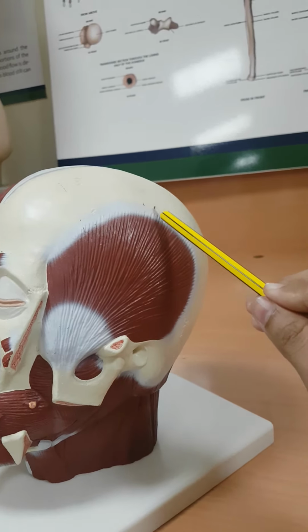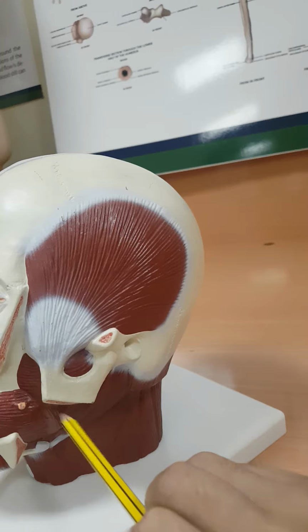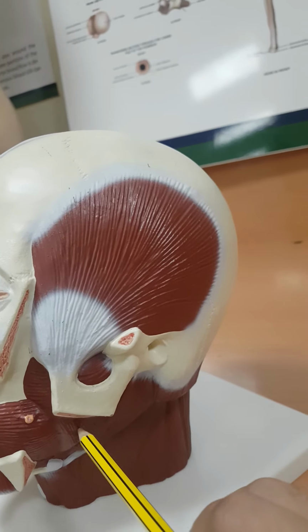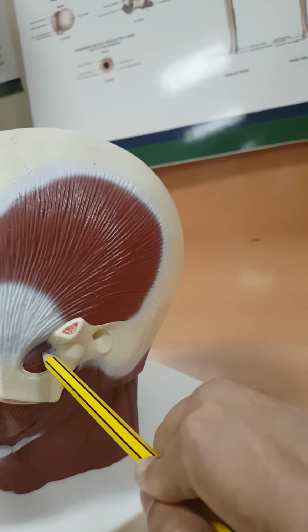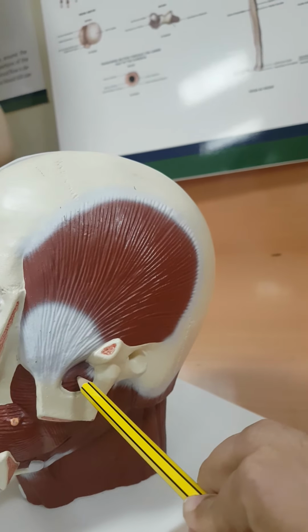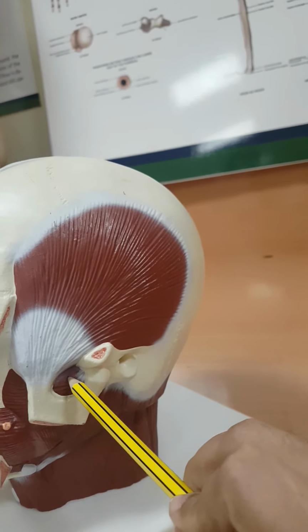Now the third muscle is pterygoid. We have two pterygoids, medial pterygoid and lateral pterygoid. Now the masseter is cut. Can you see some fibers going straight like this? This is medial pterygoid. And then there are some fibers going straight like this. This is called lateral pterygoid. It's a deep muscle.